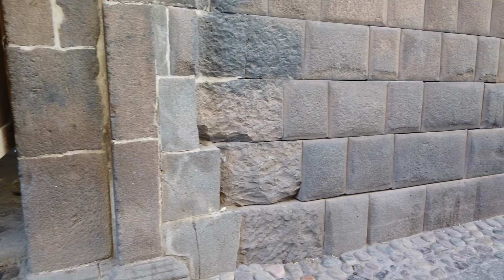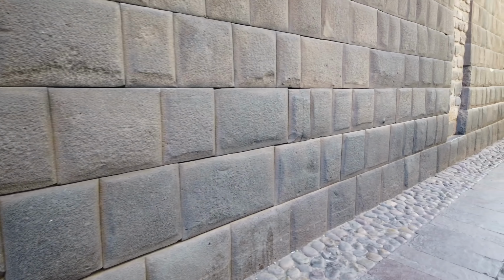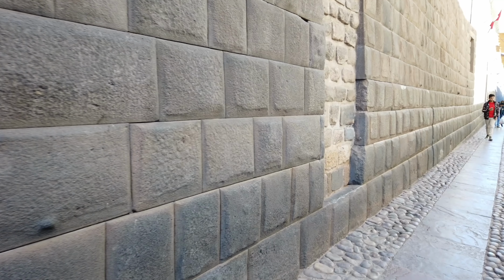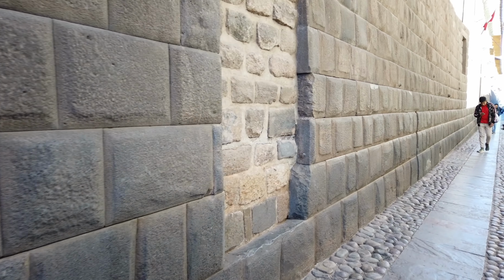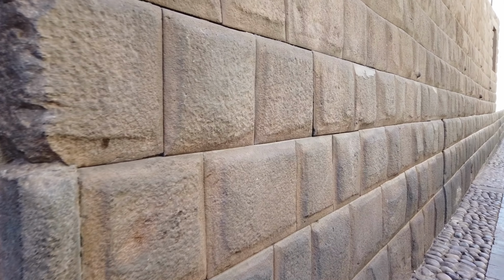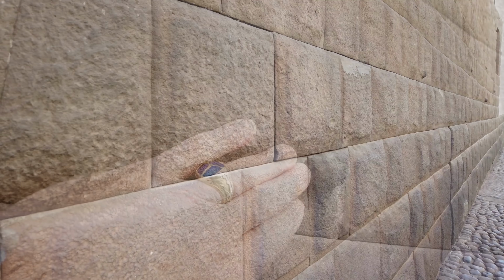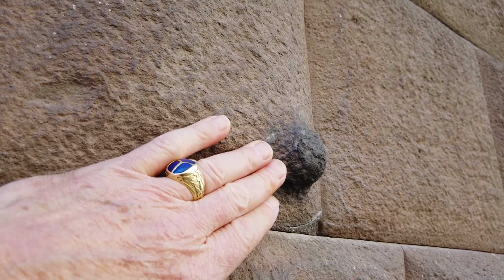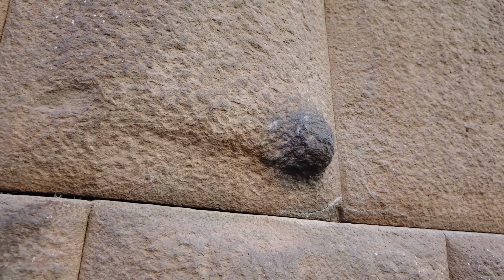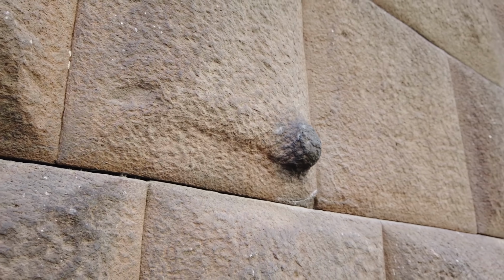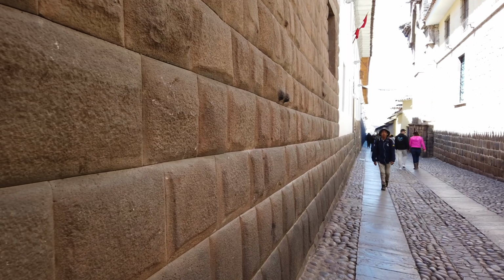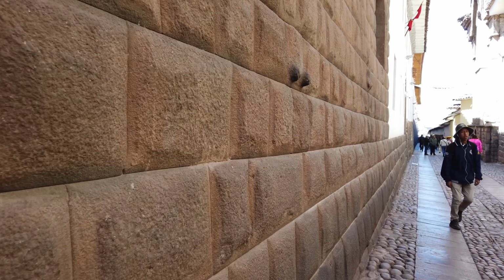And here again, a much older megalithic construction, relatively tight-fitting stone. And then we have Spanish repair in the center. And then back to the megalithic. The curious knobs that we find on the stones that still defy proper scientific explanation. And there we see two more knobs.